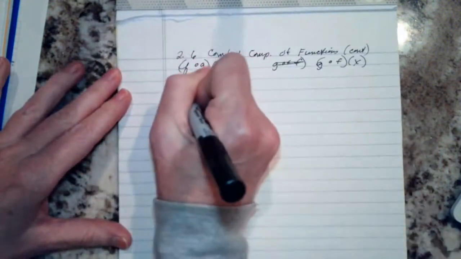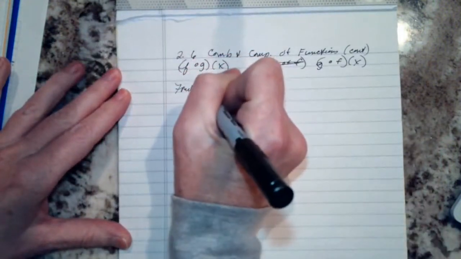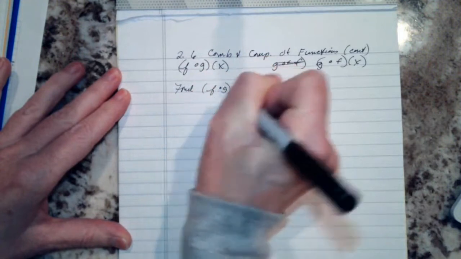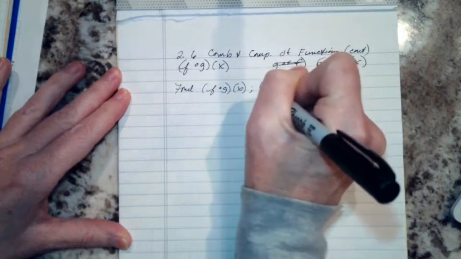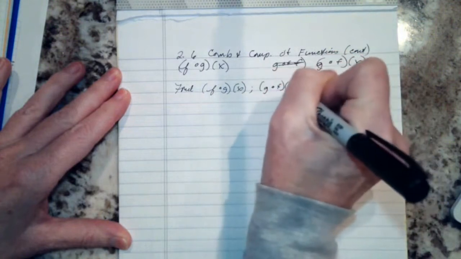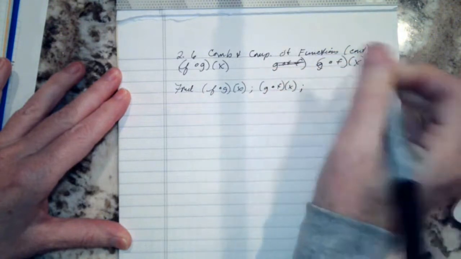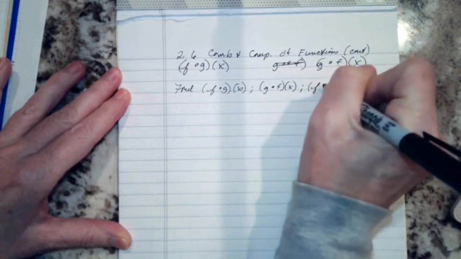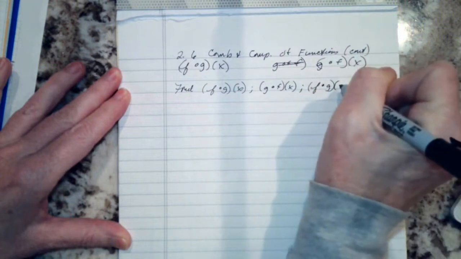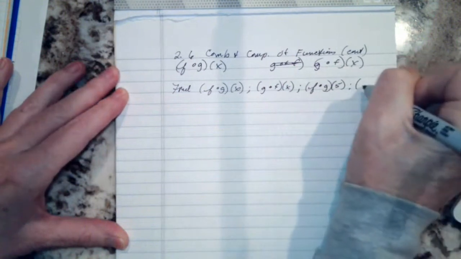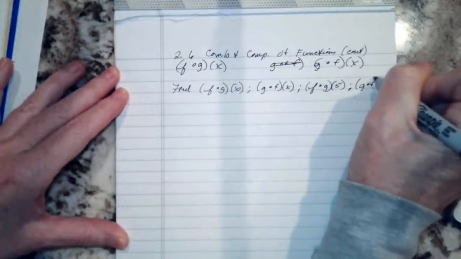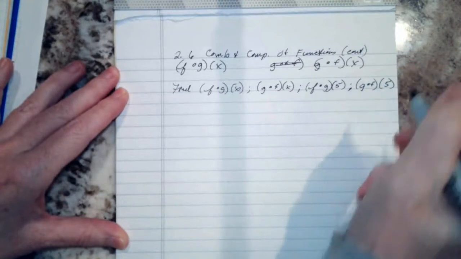Let's look at it. In the next two problems, we're going to find f composed of g of x. We're going to find g composed of f of x. We're going to find f composed of g of 5, and g composed of f of 5.